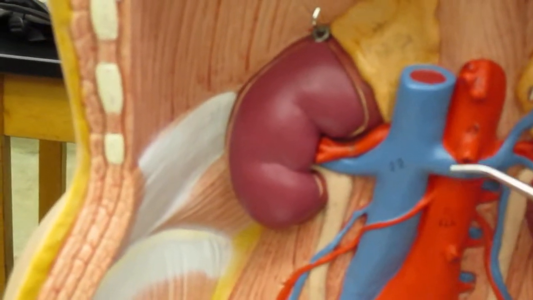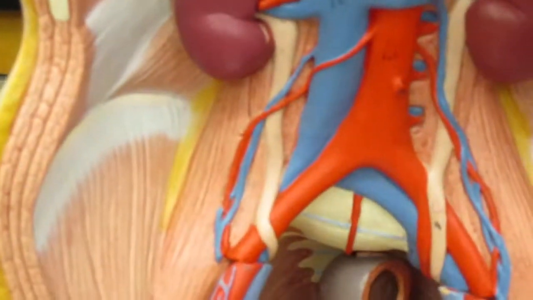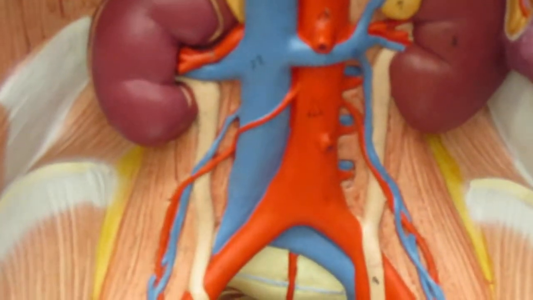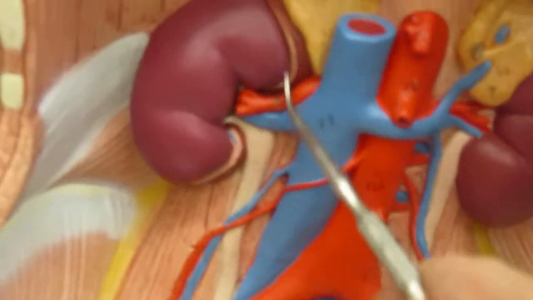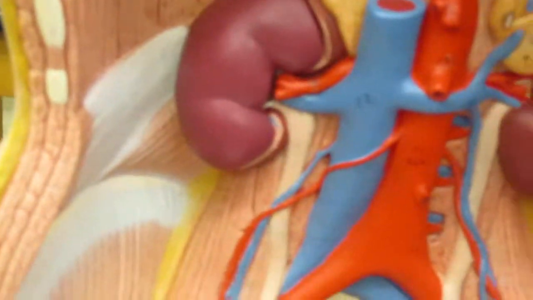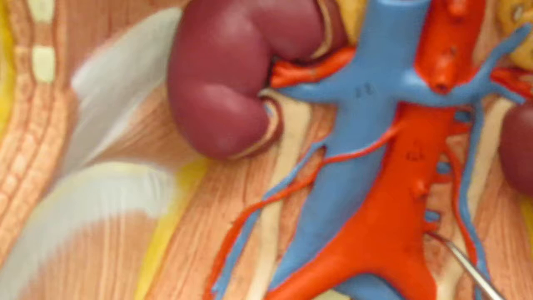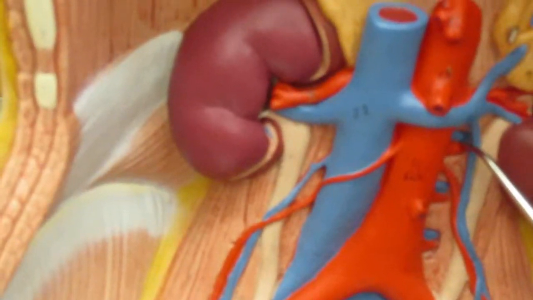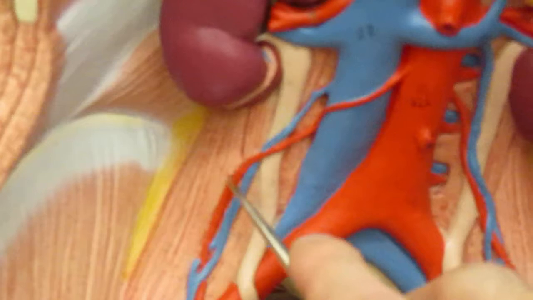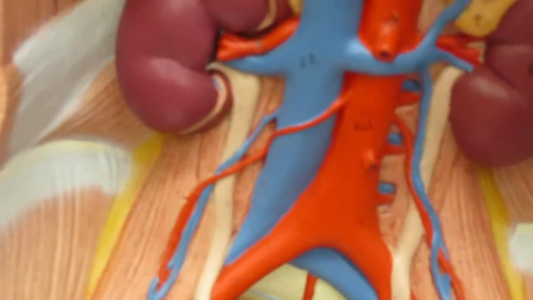Celiac trunk, superior mesenteric artery, inferior mesenteric artery. Okay, so I think you've got that. Now we have the renal artery going to the kidney right here, here and here. And then you have the lumbar artery here, here, here. And right beside that you would have the lumbar vein. Gonadal artery and vein here and here.